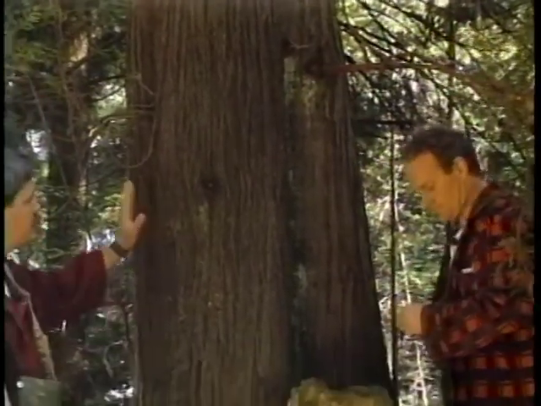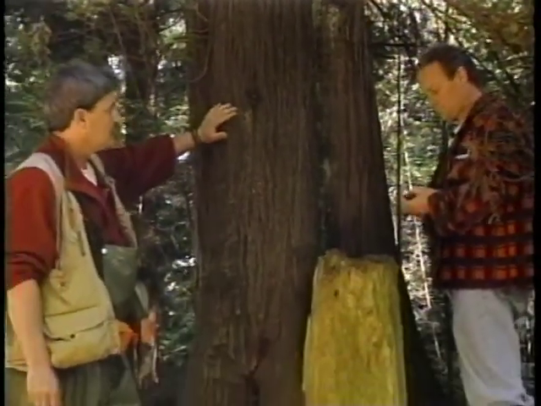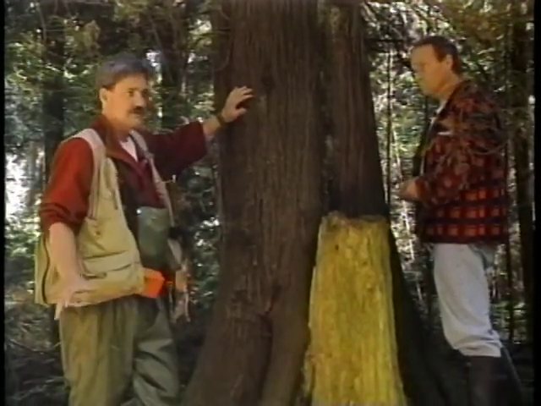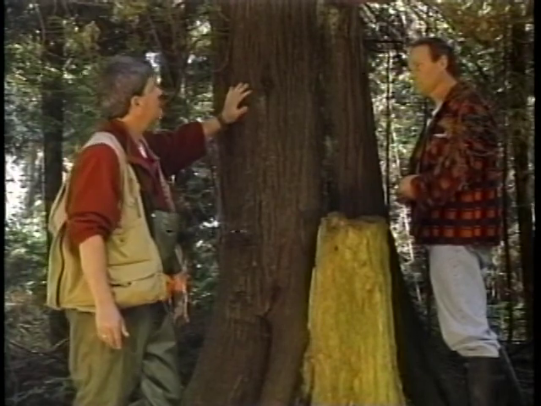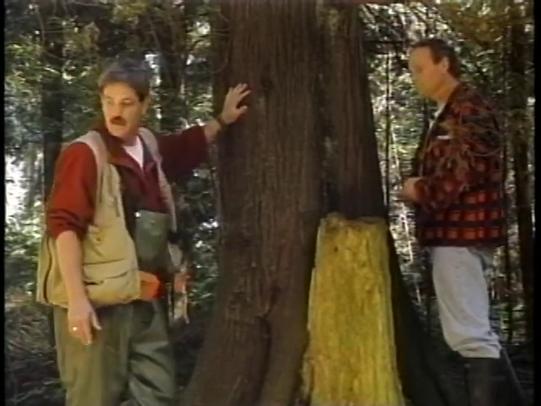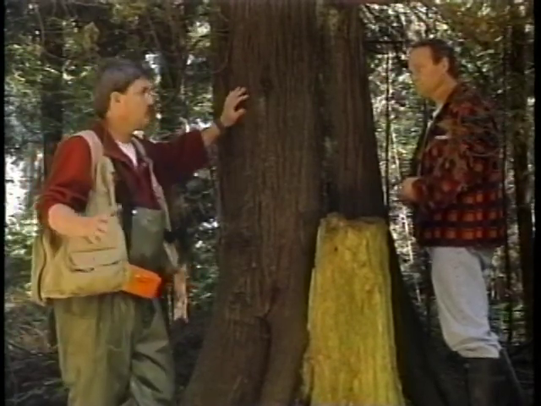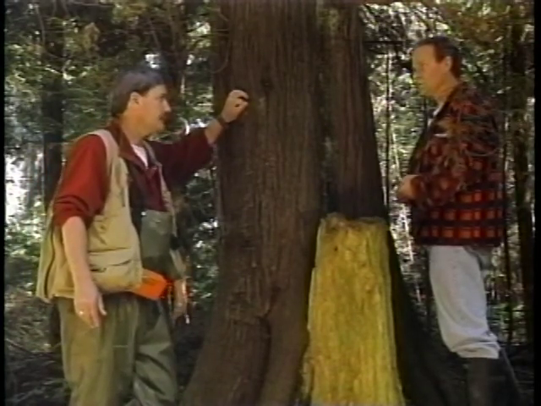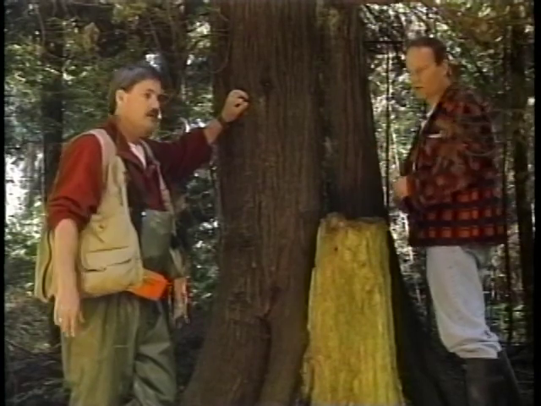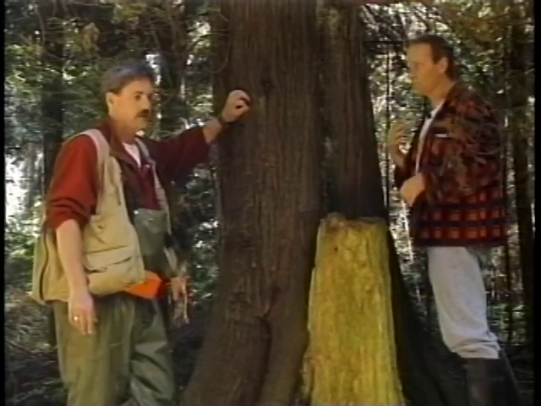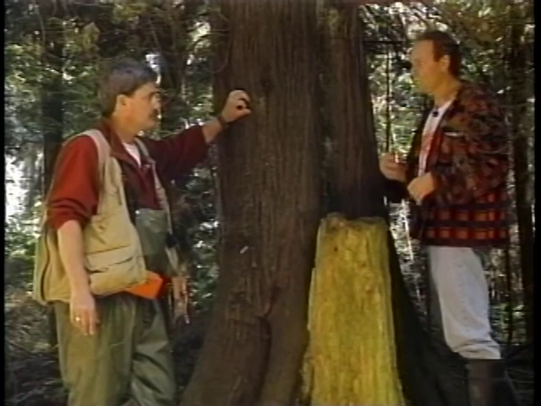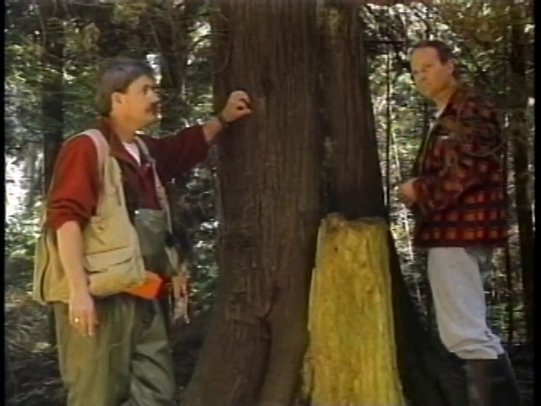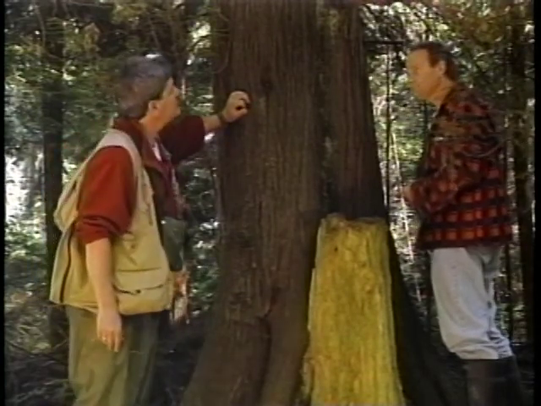So this now becomes our reference point for this module and future modules. This section of stream, now that we've referenced it by marking this tree and tying into some other structure, is going to become the section of stream that we survey in detail. So we'll relate all our water quality sampling, our bug sampling, our fish sampling, all to this point, this benchmark. Great.